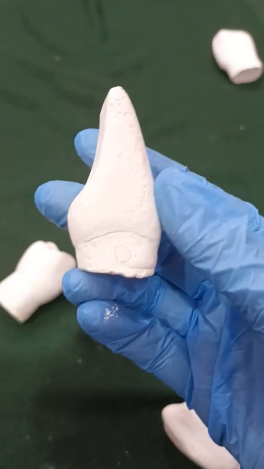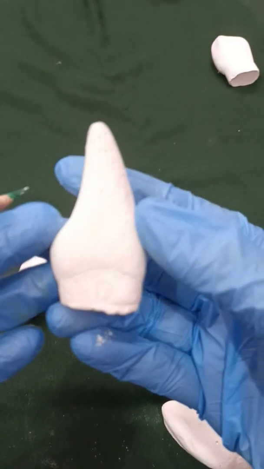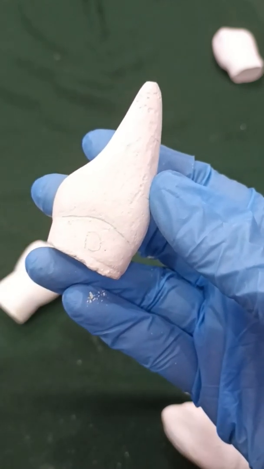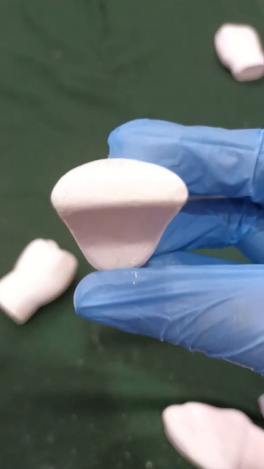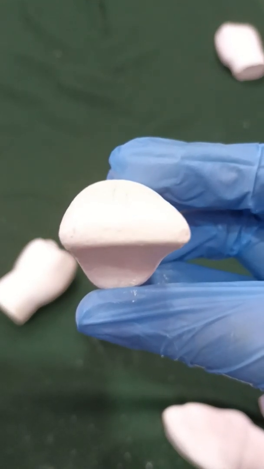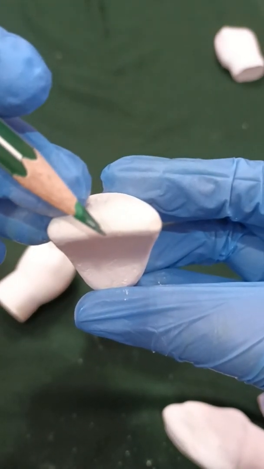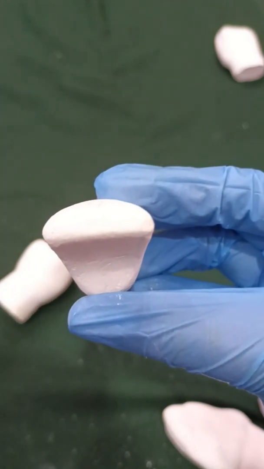So this is the distal aspect, and the distal aspect is very similar to the mesial aspect, and here the cervical line is less curved. This is the incisal aspect of the mandibular central incisor, which illustrates bilateral symmetry. That is, if you cut it between, both halves will resemble each other.